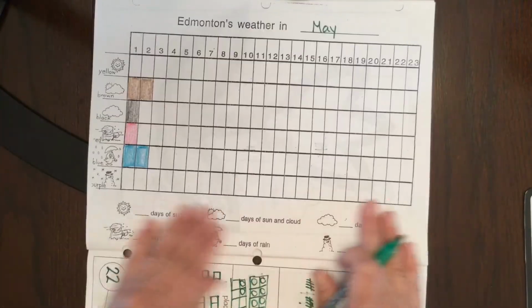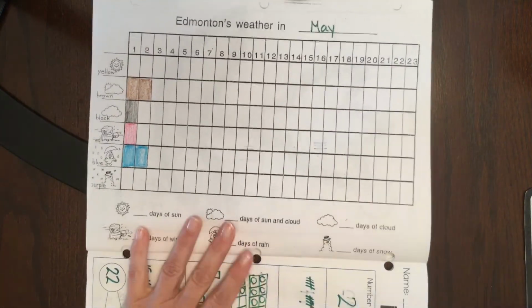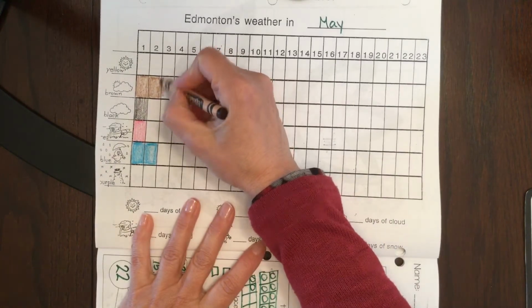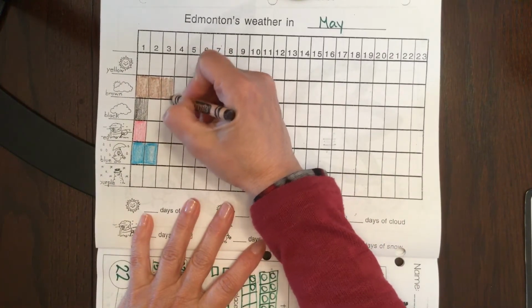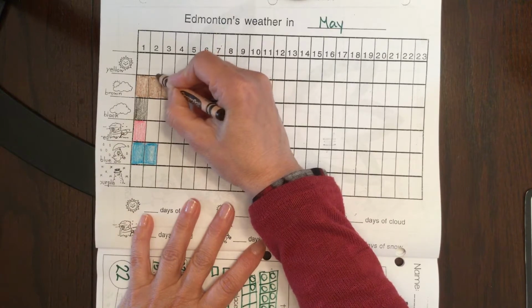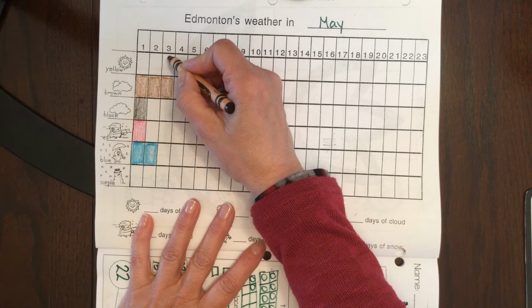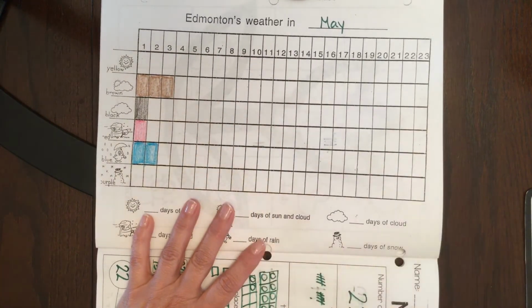There is some sun out there today with my clouds, mostly cloudy. So I'm going to use brown to do a mostly cloudy but a little bit of sun day. And you might do that, or when you're doing your calendar, if it's more sunny, you might do yellow for sunny, or black for cloudy if it's more cloudy.